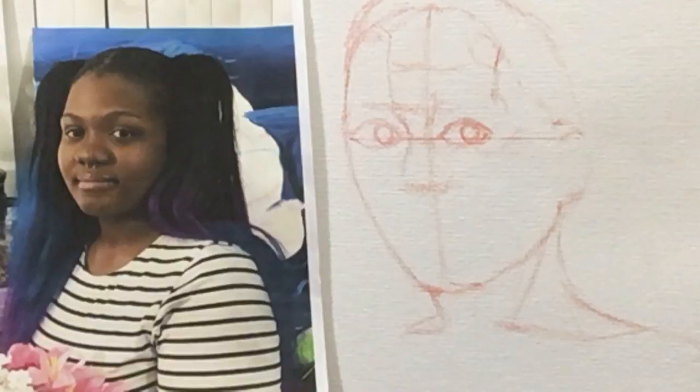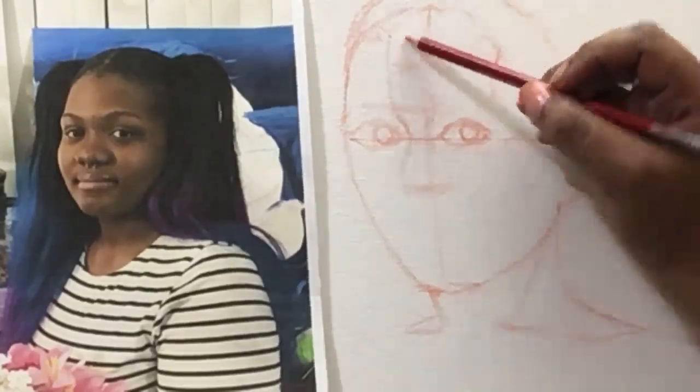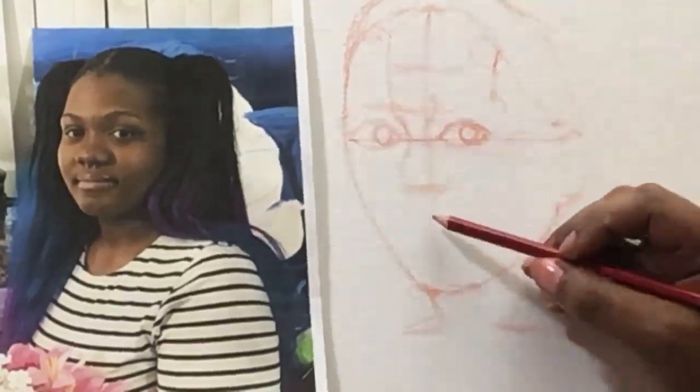Bam. So we got both eyes in, guys. We're making progress. Now, right now, she's looking absolutely insane. But that's okay, because if you know your anatomy and you really practice and you really put in the work, you can figure out how to make her not look insane. And you can always remeasure, right?